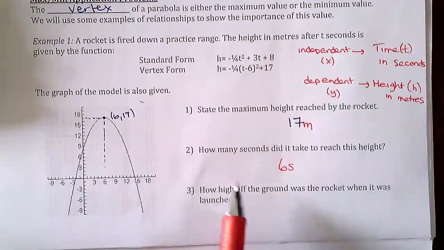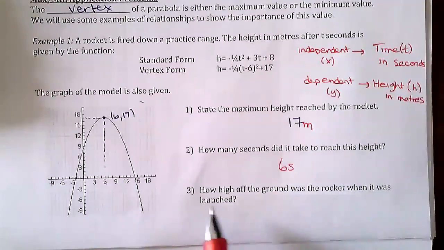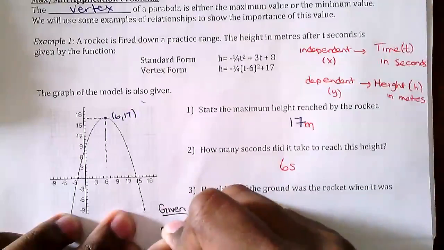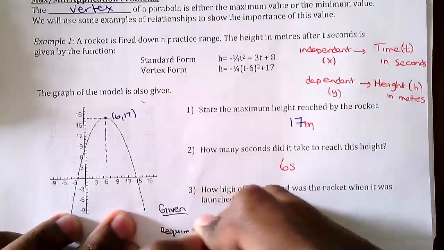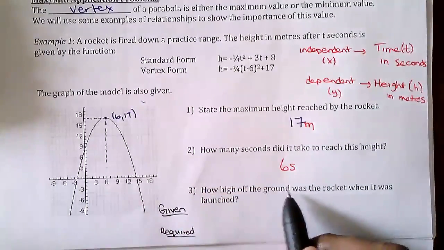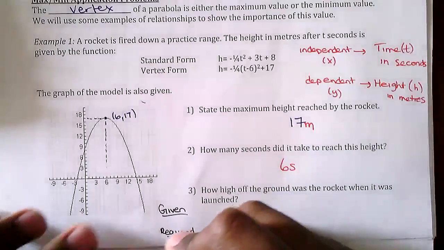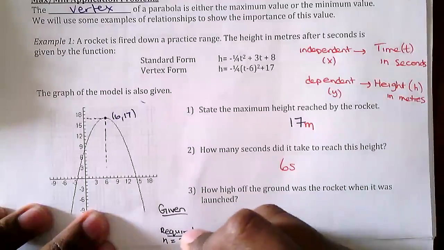And finally, it says, how high off the ground was the rocket when it was launched? So this seems like a question where they're giving us one variable, and we want to figure out the other. So what have they given us, and what are we required to find? How high off the ground was the rocket when it was launched? So we're trying to figure out height. So the required is height.